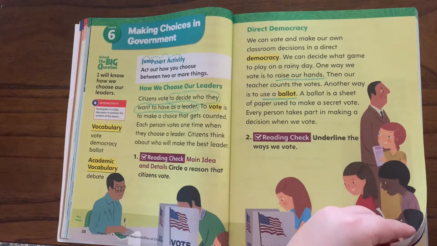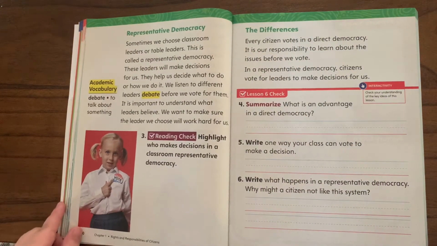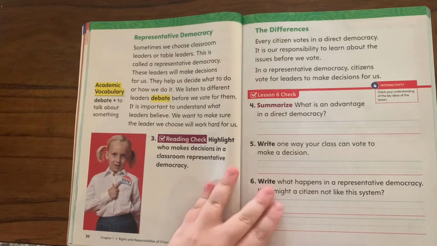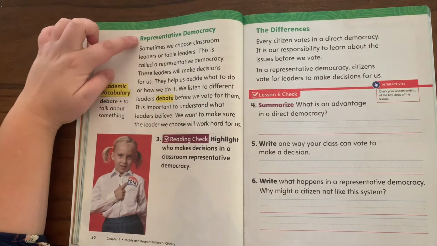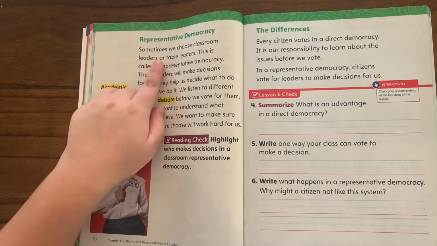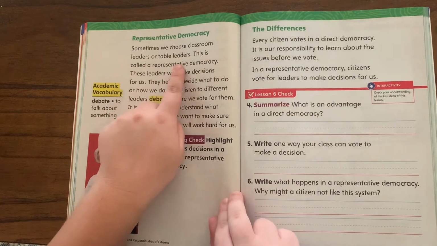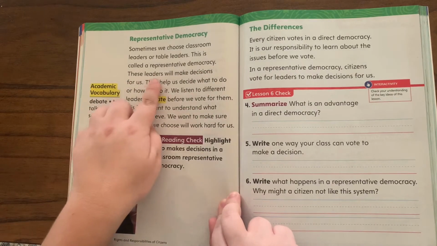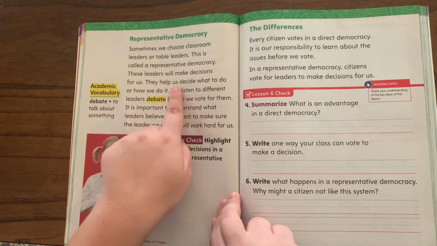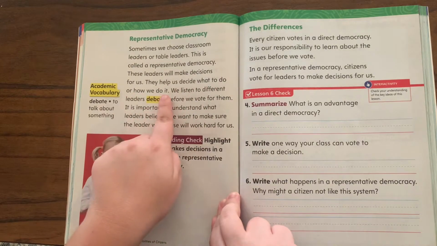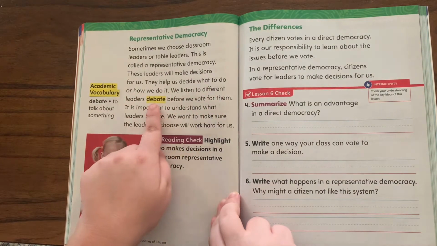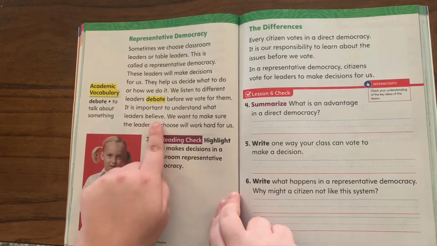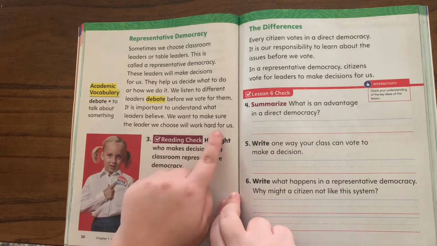We are going to turn our page, just one page, and we should see this little girl who has a sticker that says vote, so she must have voted. And let's keep reading. It says representative democracy. Sometimes we choose classroom leaders or table leaders. This is called a representative democracy. These leaders will make decisions for us. They help us decide what to do or how we do it. We listen to different leaders debate before we vote for them. It is important to understand what leaders believe. We want to make sure the leader we choose will work hard for us.